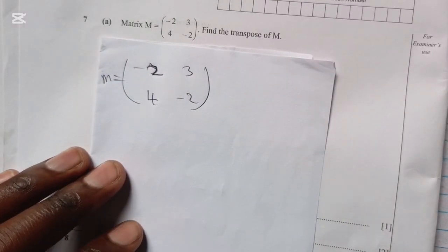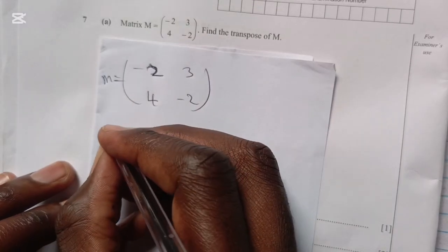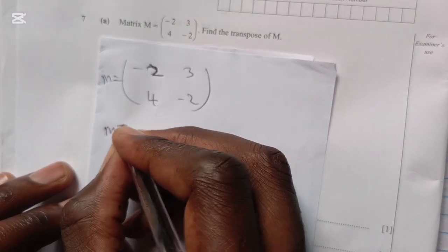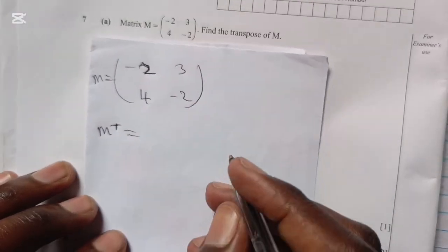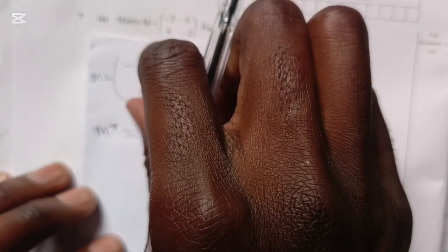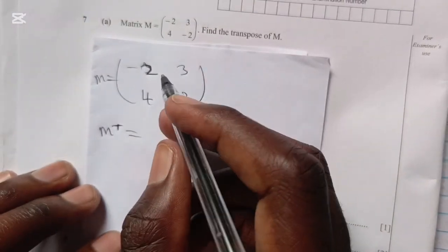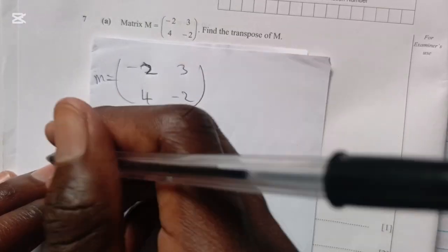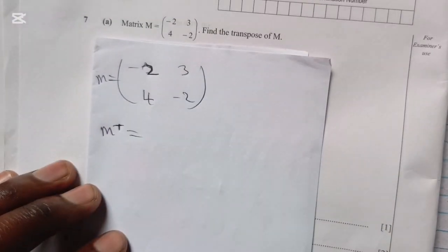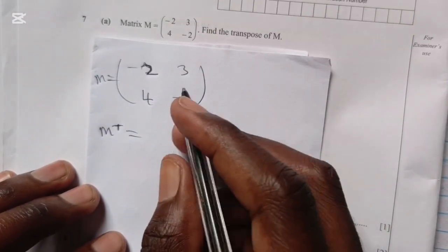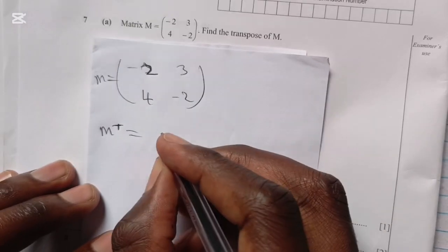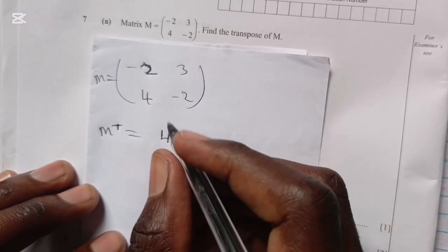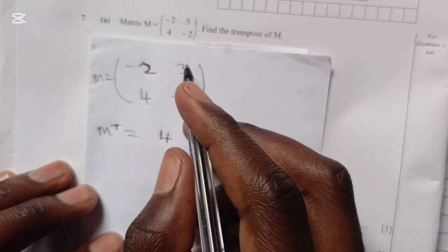So when they say the transpose, when you're writing the transpose, you write M and the T on top here, which shows that this is a transpose of this matrix. So in short, we're going to make rows become columns, and columns will become rows. Okay? That's a key part about transpose. Columns will become rows, and rows will become columns.